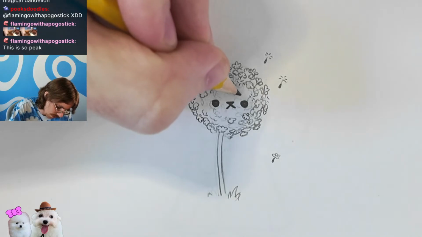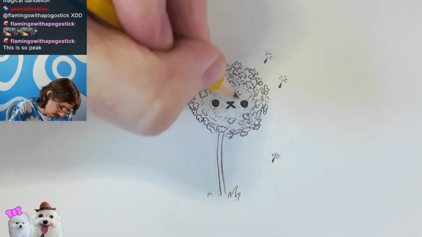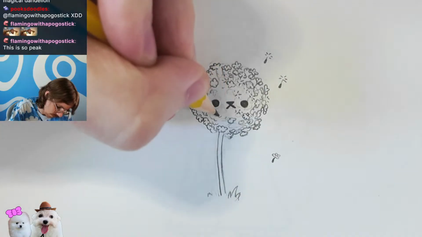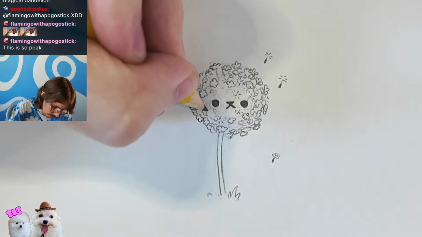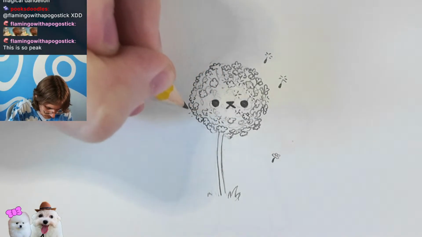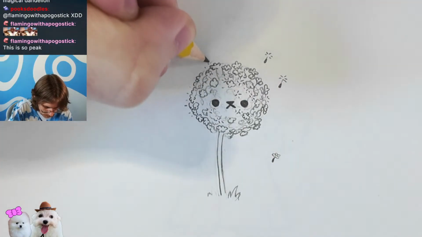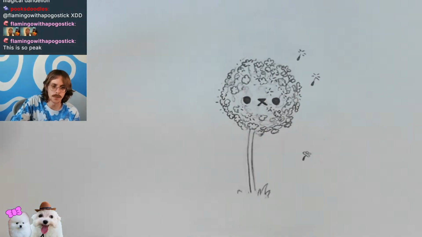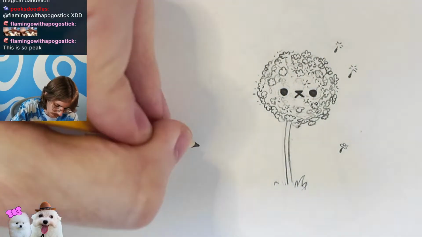Okay, so we're just gonna add the little starbursts everywhere. That's what I should have done from the start. Because I could have drawn a much simpler dandelion.